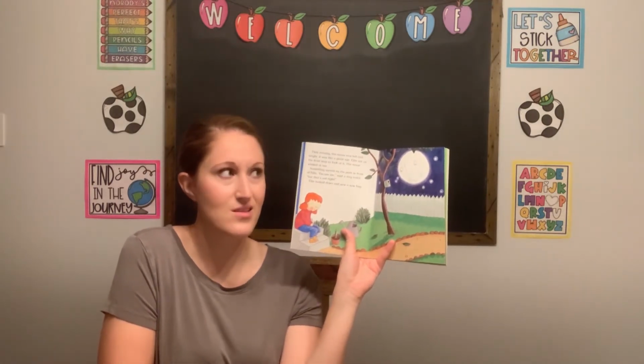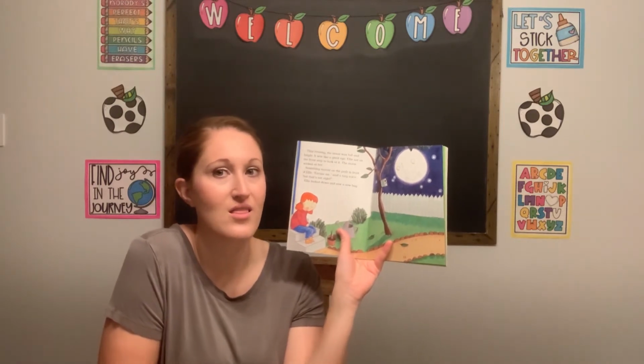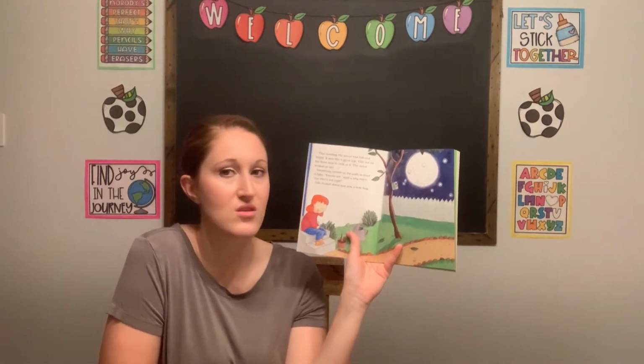Now remember, that's a simile, right? We're using the word like to compare the moon to the eye.